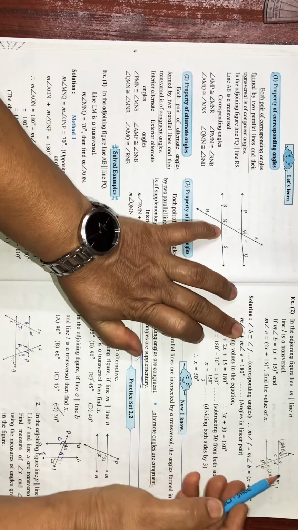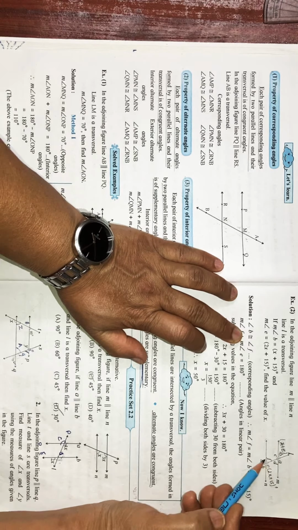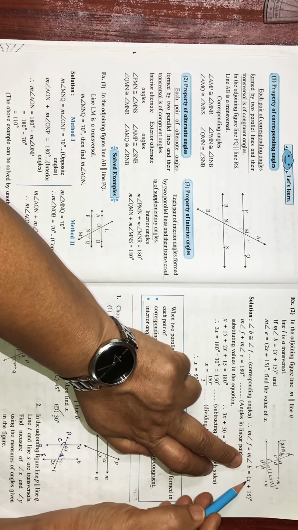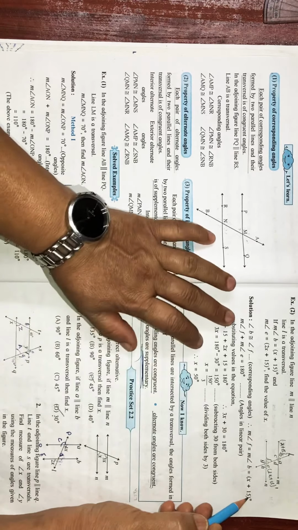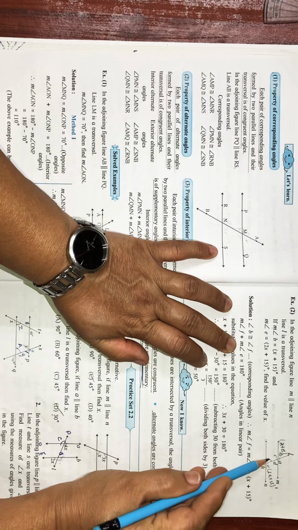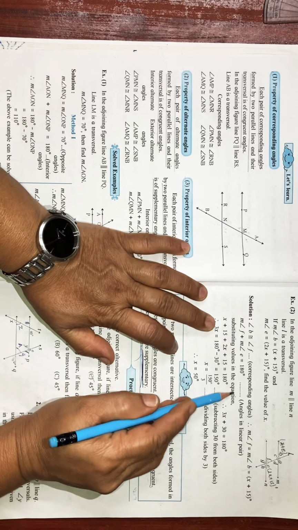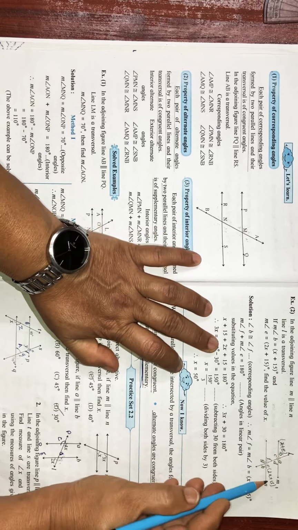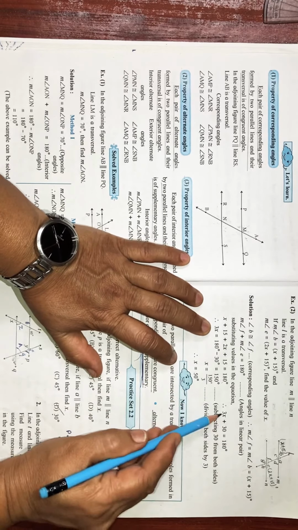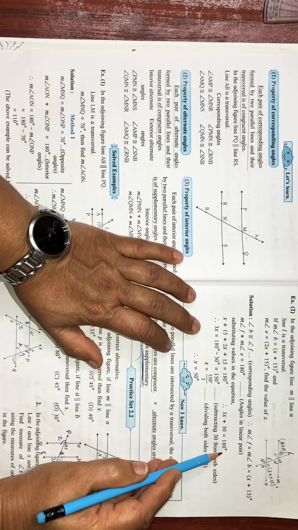Now, solution. Angle B is congruent to angle F. Why? Because of the property of corresponding angles. Therefore, measure of angle F is equal to measure of angle B, which is x plus 15 degrees. Next, measure of angle F plus measure of angle E is equal to 180 degrees. Because why? Angles in a linear pair. Now, we'll substitute the values in the equation. So, x plus 15 plus 2x plus 15 is equal to 180 degrees. Therefore, 2x plus x is 3x, plus 15 plus 15 is 30, equal to 180 degrees.